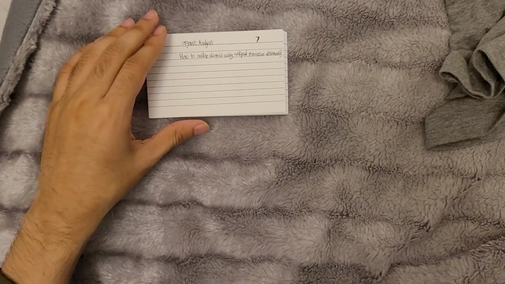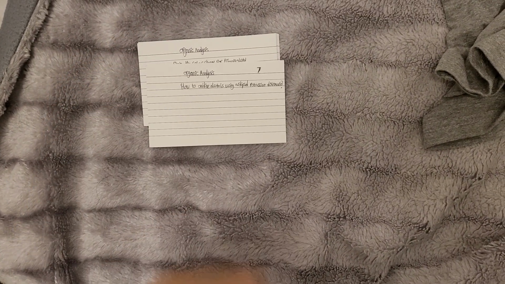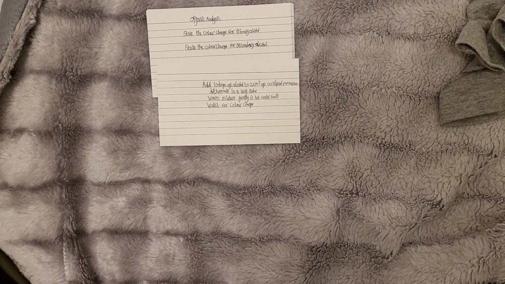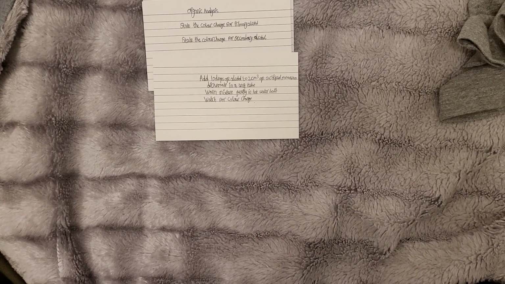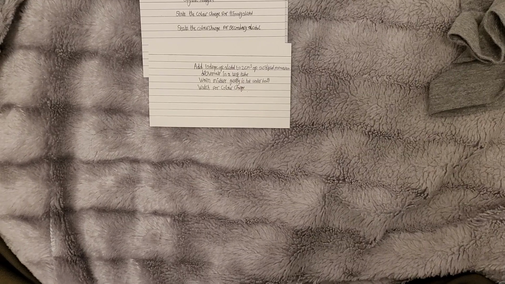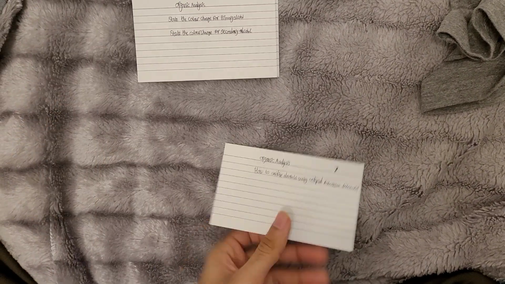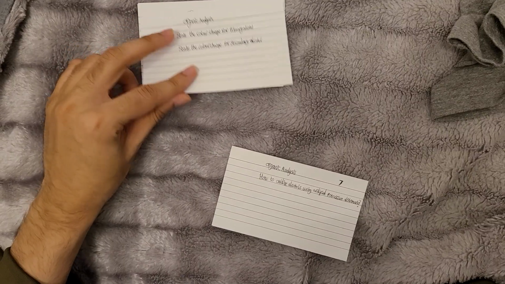Organic analysis: how to oxidize alcohols using acidified potassium dichromate. Add 10 drops of alcohol to 2 cm³ of acidified potassium dichromate solution in a test tube. Warm the mixture gently in a hot water bath, and then watch for a colour change. State the colour change for primary alcohol, and the colour change for secondary alcohol.